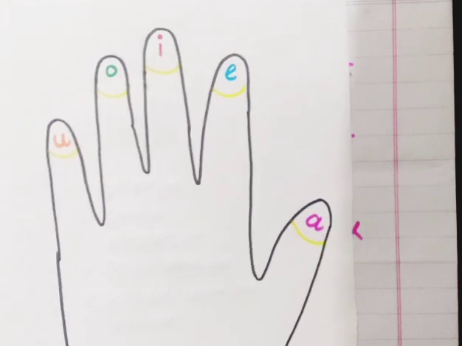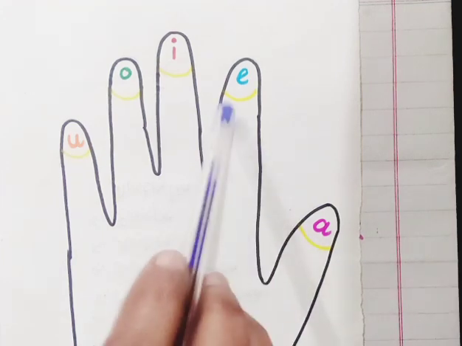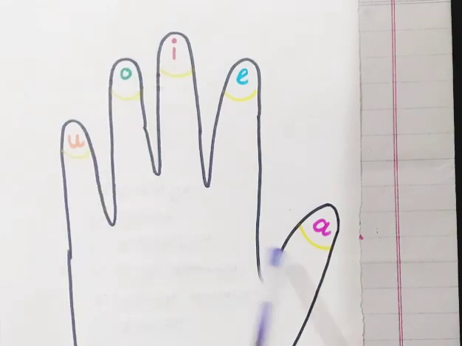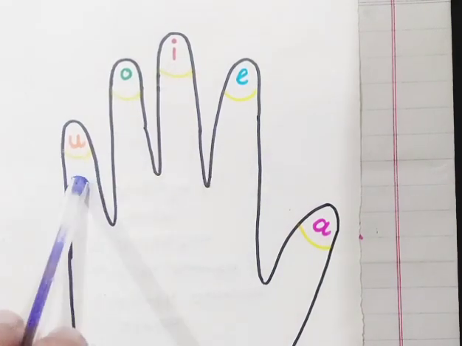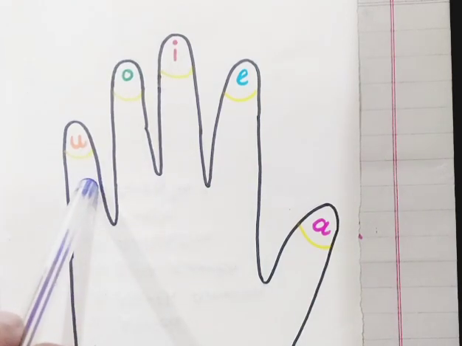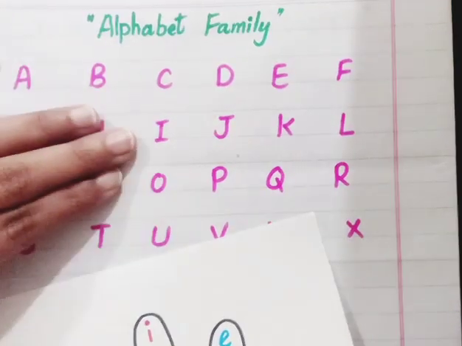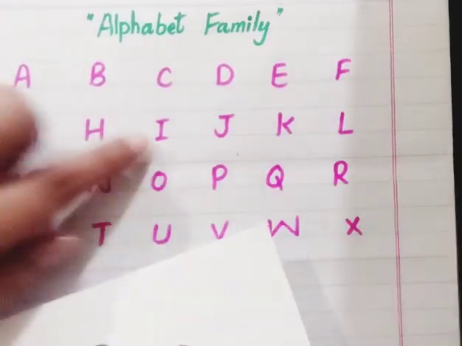So, listen carefully. Vowels from the alphabets, we call them by their names. A, E, I, O, U. We call them by their names. Vowels from the alphabets, we call them by their names.